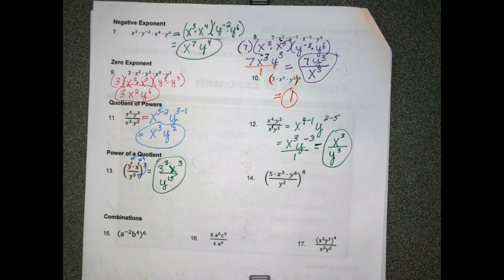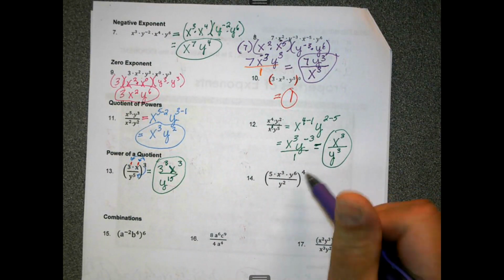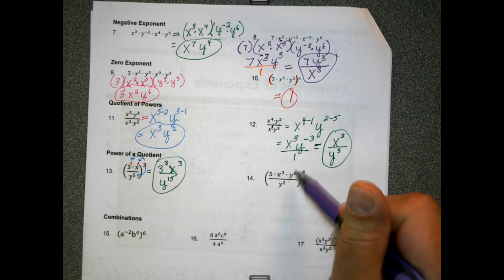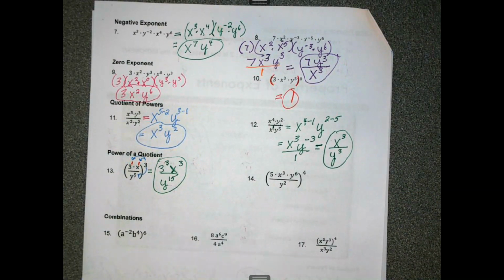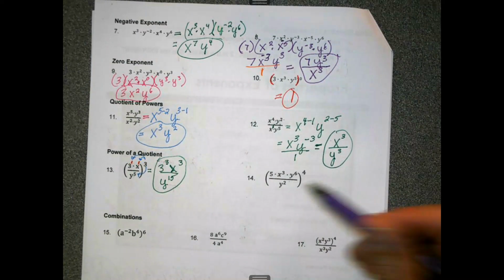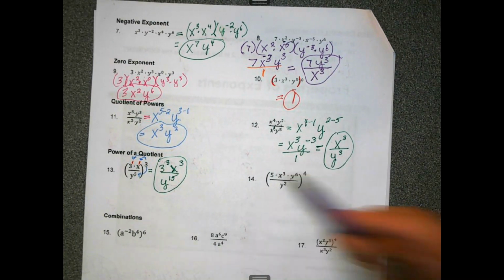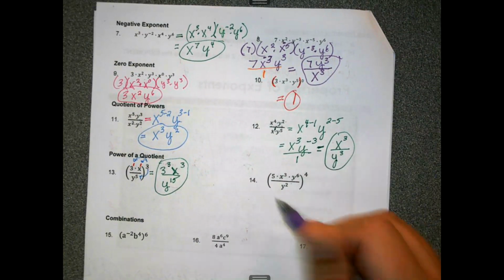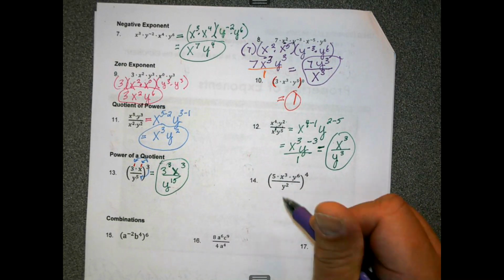Okay, number 14. You could do this a couple different ways. You can distribute and then deal with the subtraction of exponents. I'm going to subtract my exponents first, then distribute that forward. Remember, I can do things in the parentheses first.